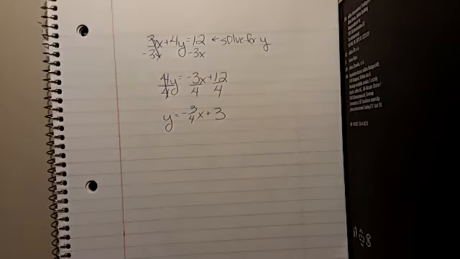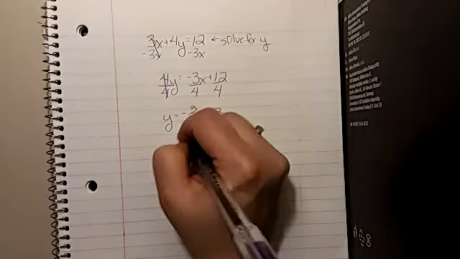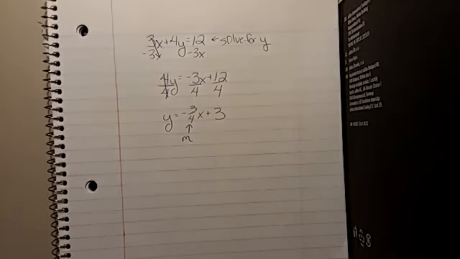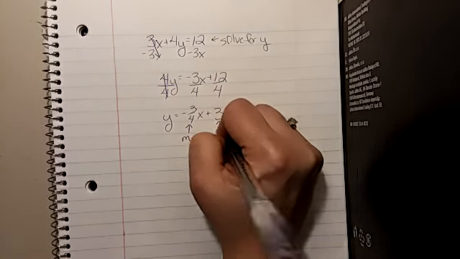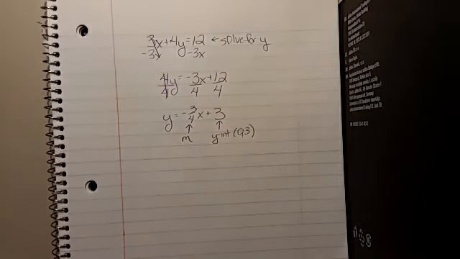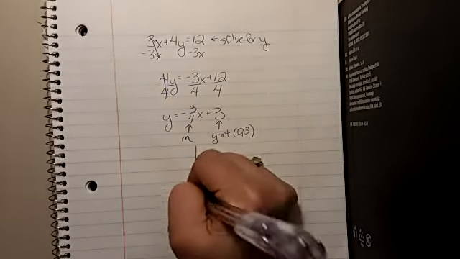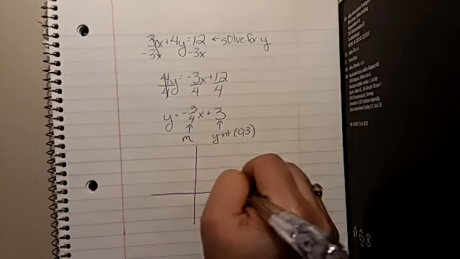What information can I extract from this? I know that my slope should be negative 3/4, or in other words, going down 3 and to the right 4. And I know that my y-intercept should be 0, 3. So can I use that information to plot this, even though it wasn't in y equals mx plus b form to start?